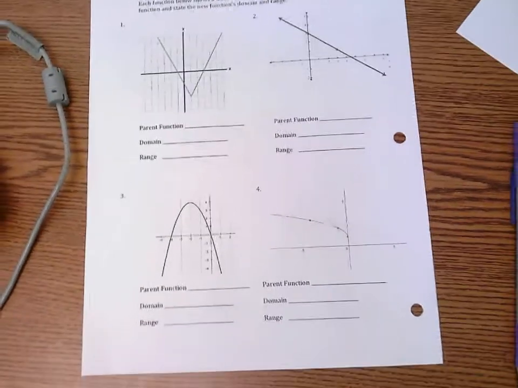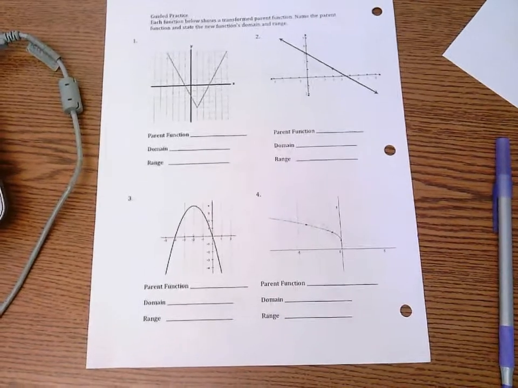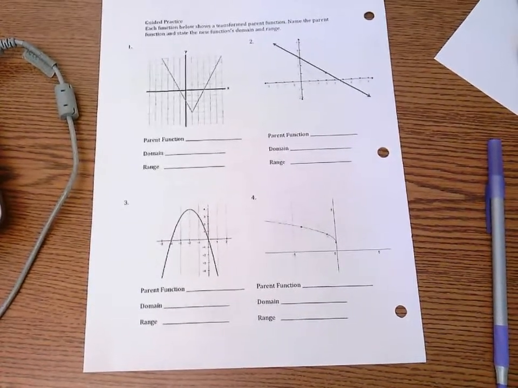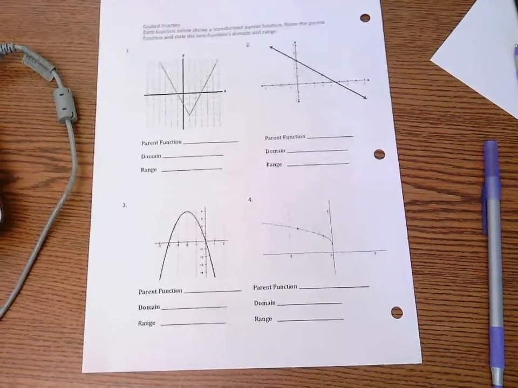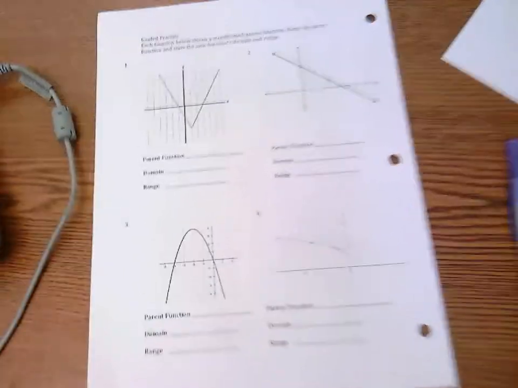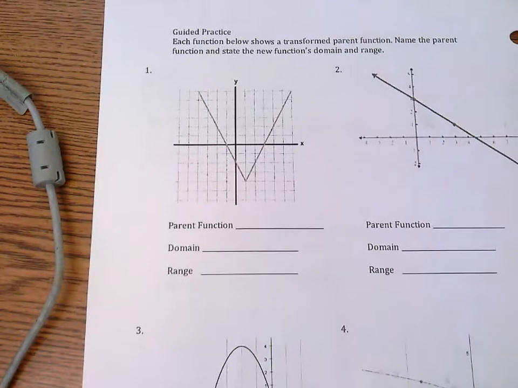So why don't you take a look at the back page here, 1 through 4, and what you're going to do is identify what the name of the parent function is. So is it linear, quadratic, absolute value? And then state the new domain and range. So for example, I'll do number 1 with you, and then you can pause the video, try 2, 3, and 4 on your own, and then I'll just show you the answers at the end.